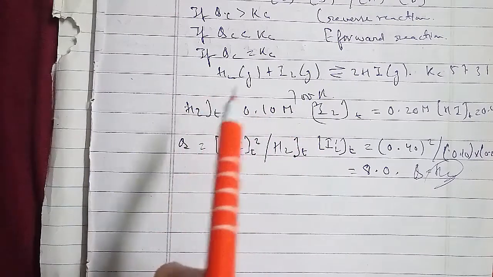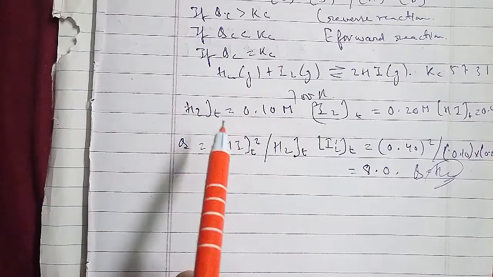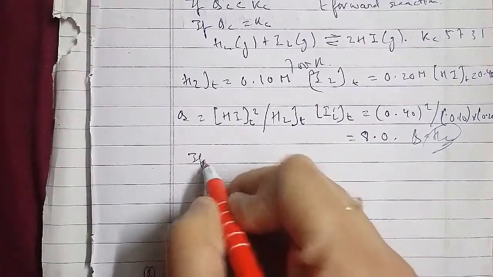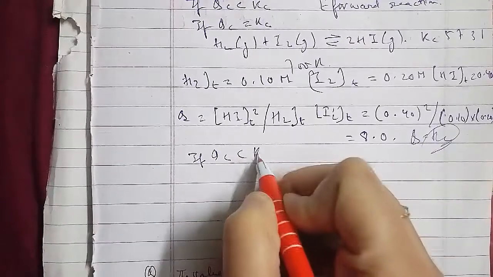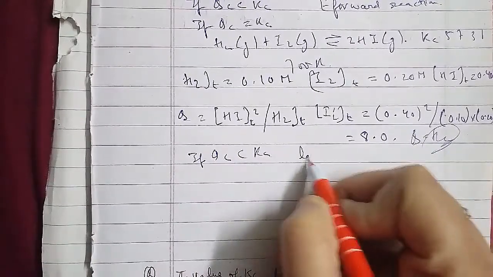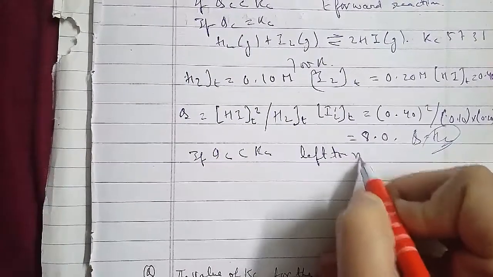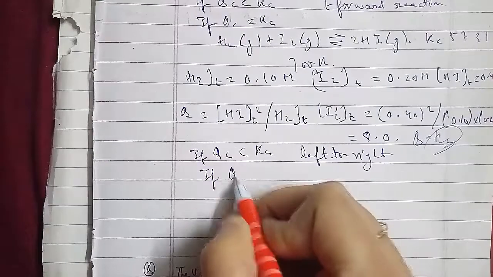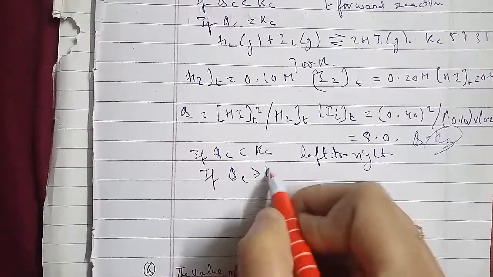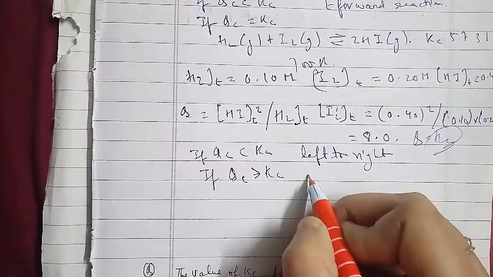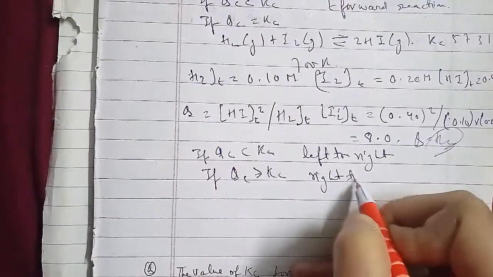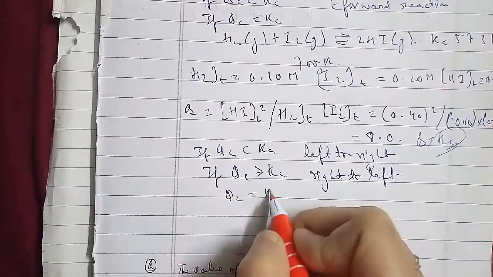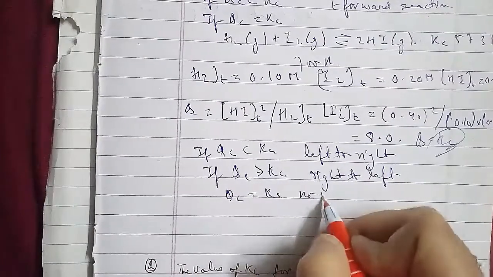Okay, so now with regard to this we'll discuss some questions. The question we have is: the value of Kc for a reaction 2A gives B plus C, or B plus C gives 2A, is 2.2 multiplied by 10 to the power minus 3 at a given temperature. The composition of the reaction mixture is A equals B equals C equals 3 into 10 to the power minus 4 mole. In which direction will the reaction proceed? You have to tell in which direction your reaction will proceed.